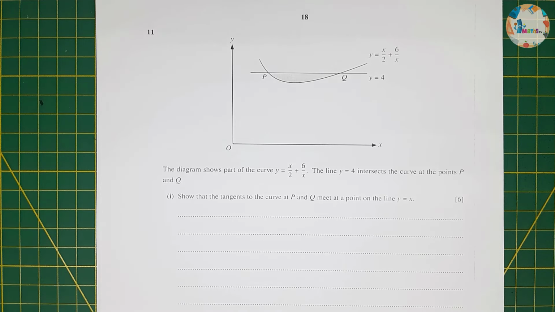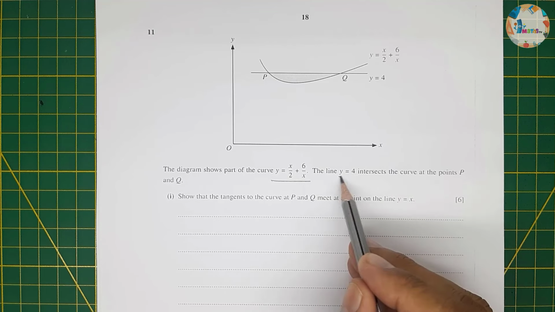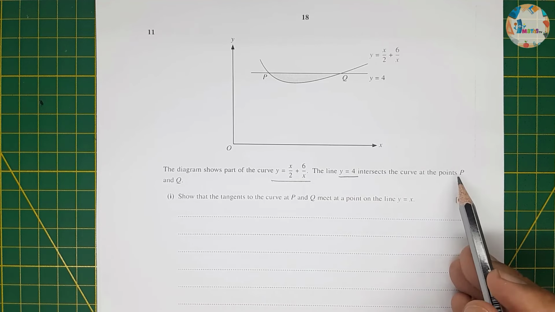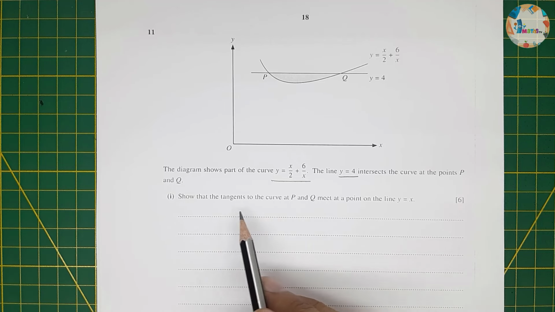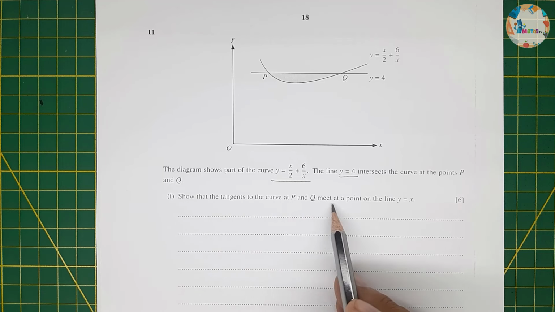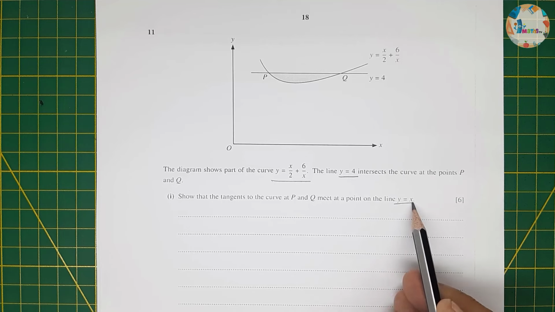Now the last question of this paper, which is question number 11. The diagram is provided. The diagram shows part of the curve, and the curve is this one, and the line, which is this, intersects the curve at the points P and Q. Show that the tangents to the curve at P and Q meet at a point on the line y is equal to x.